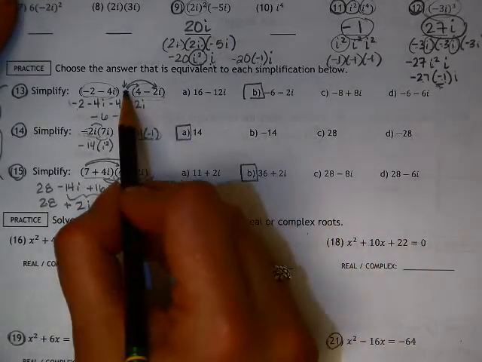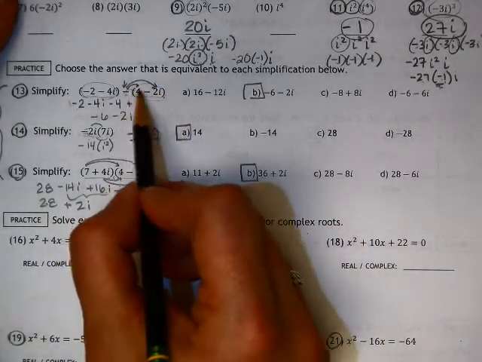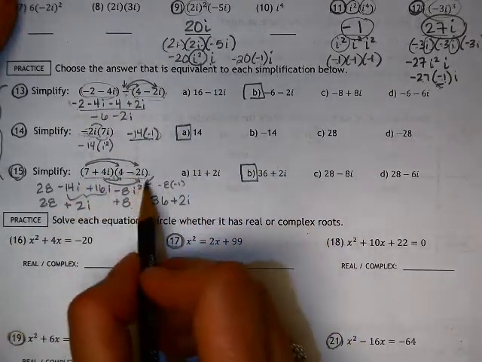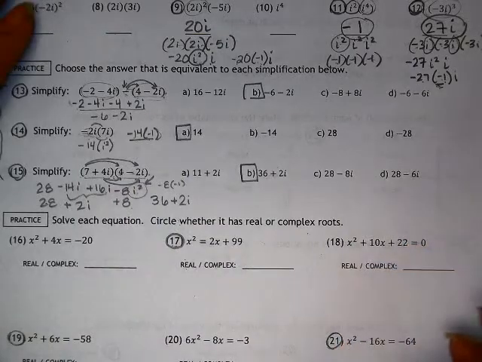So again, this is subtraction. So you have to distribute and then combine like terms. This is multiplication, which is when you're going to get your i squared there. So be careful with those.